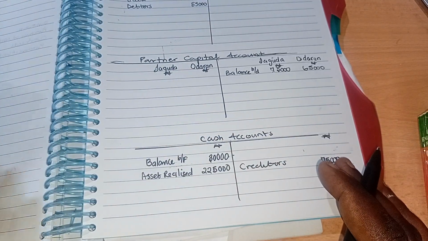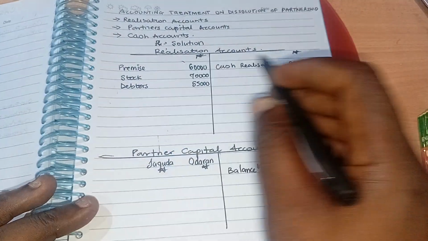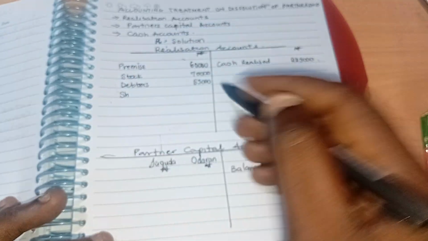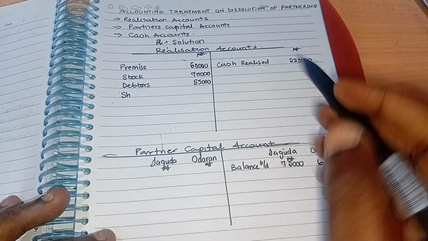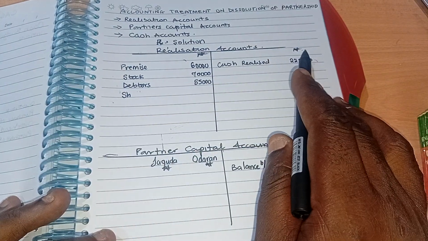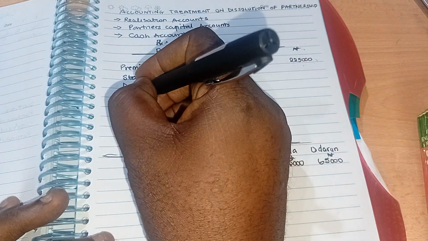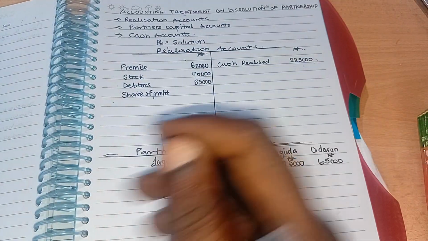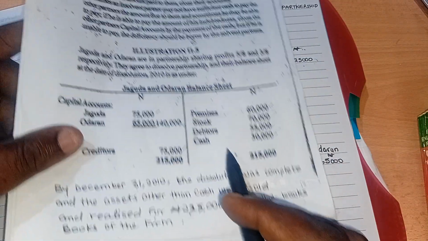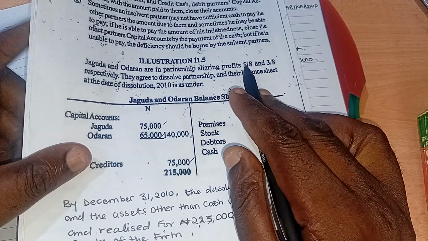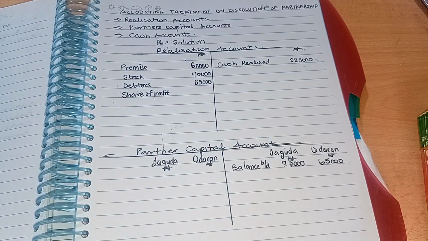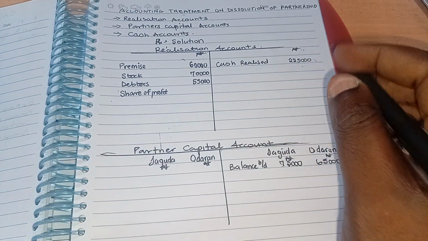Now, the next thing to do is to start with the realization account. You need to calculate the share of profits. So from the look of things, you will see that this side is more than this side. The credit side is more than the debit side. So we now calculate the share of profit. The share of profits. And don't forget, the partners are to share, their profit sharing ratio is 5 all over 8 and 3 all over 8. So let us do the sharing. Let's do the sharing. So to share, now what is the difference?